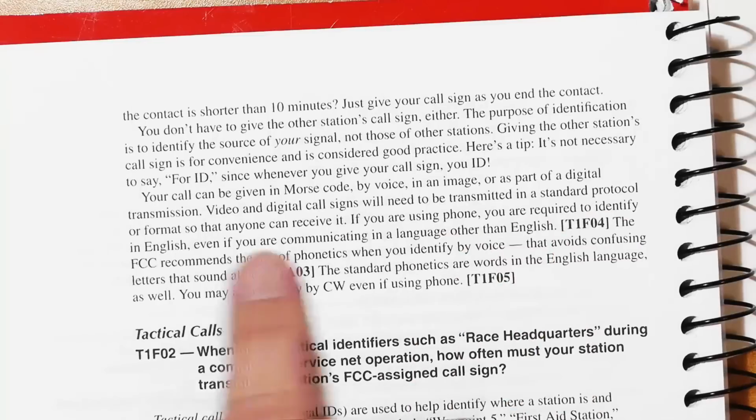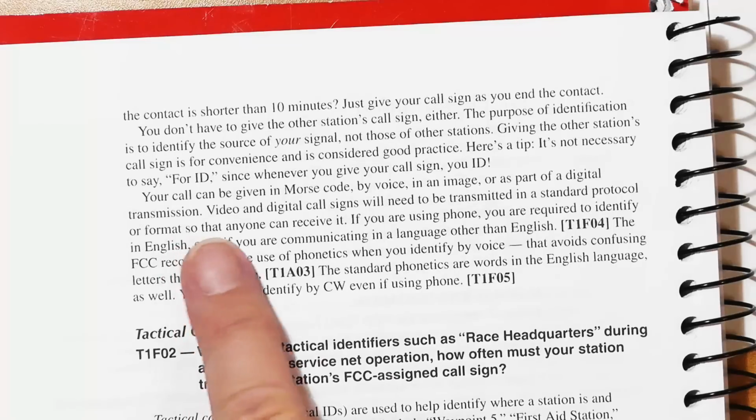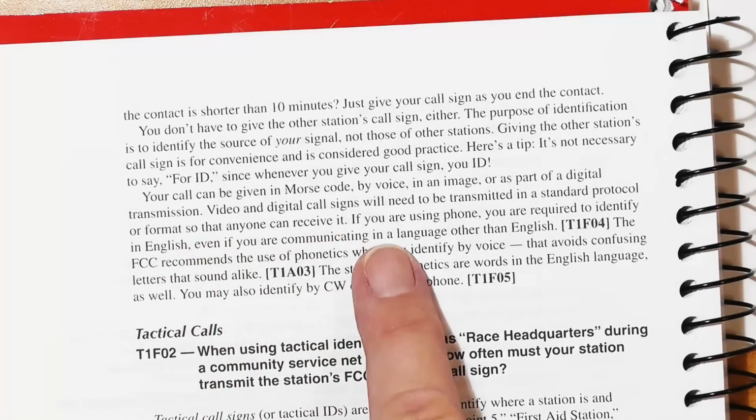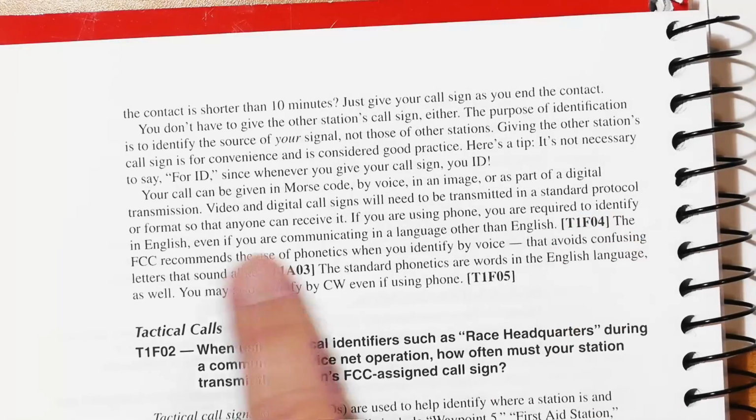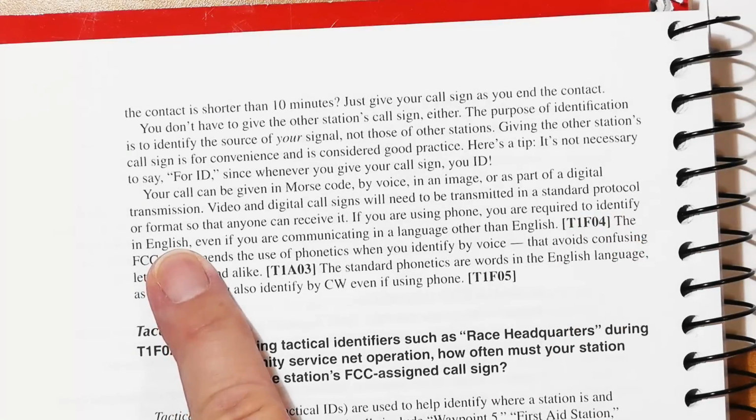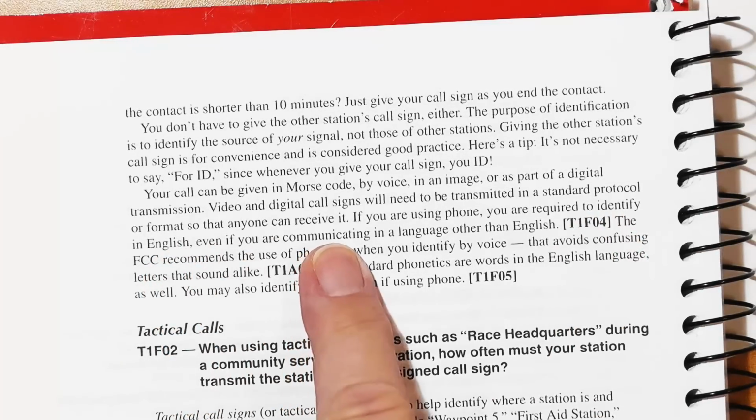What they're saying here is that you can use a different mode to identify your station. Now, it says video and digital call signs will need to be transmitted in standard protocol or format, so anybody can receive it. So that would be slow scan television, RTTY, PSK31, FT8, PACTOR, and so on.